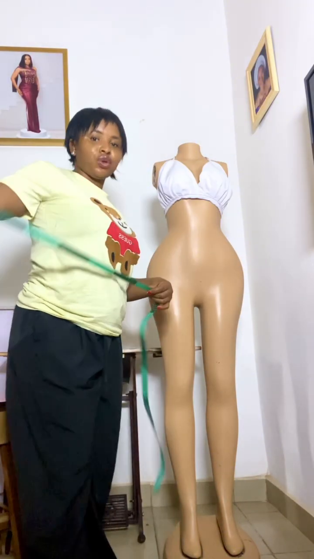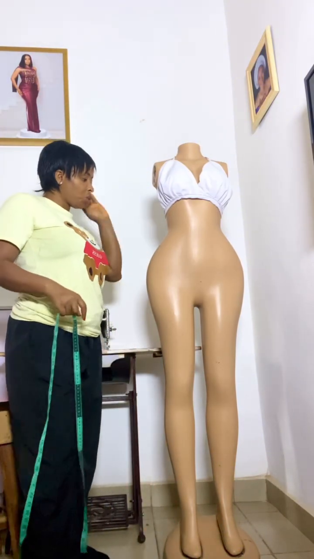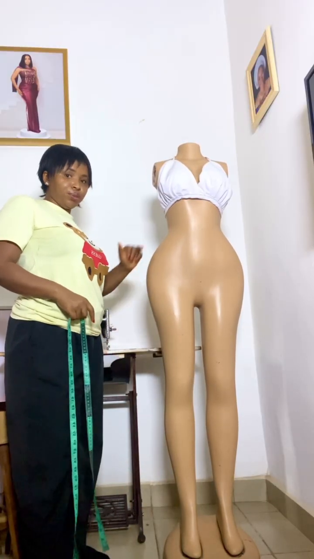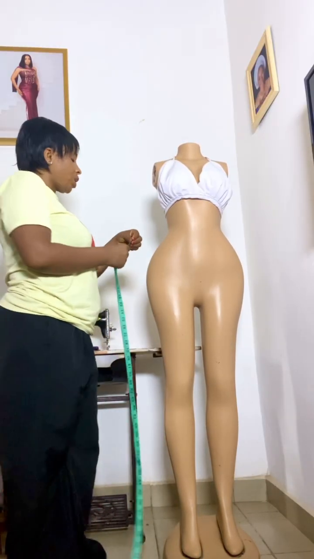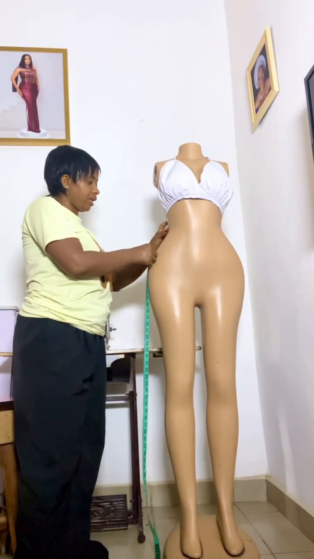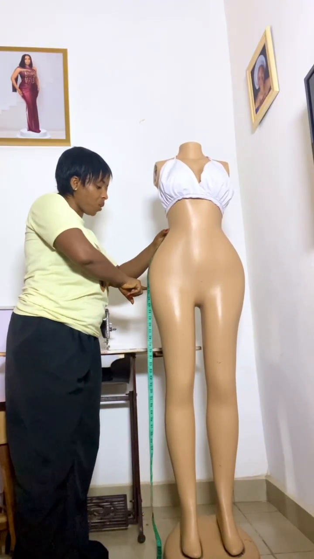The next measurement for you to take is your waist to your hip, that's to get your hip line. I'll place my tape starting from that point where I took my waist circumference. I'll take it to the fuller side of the butt.